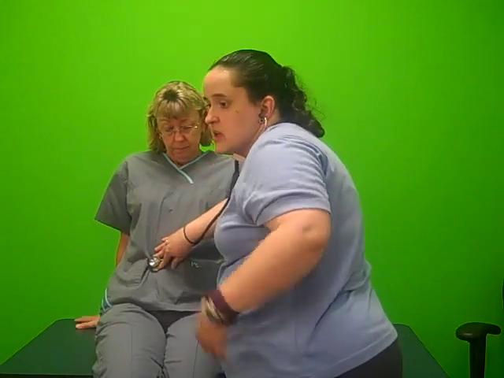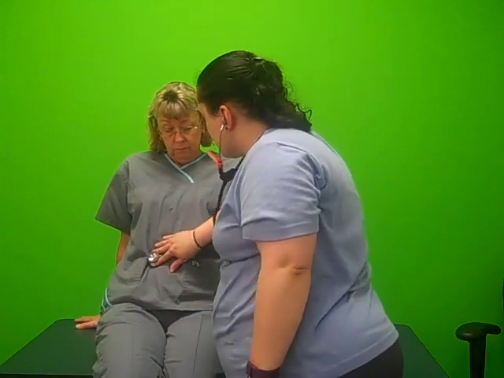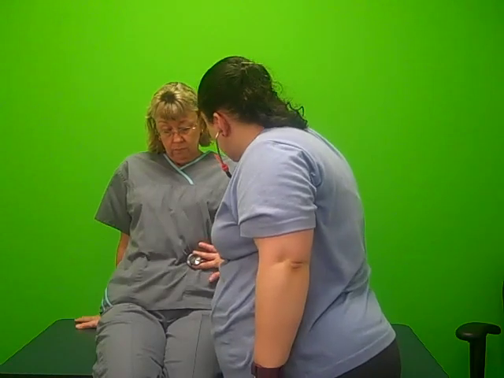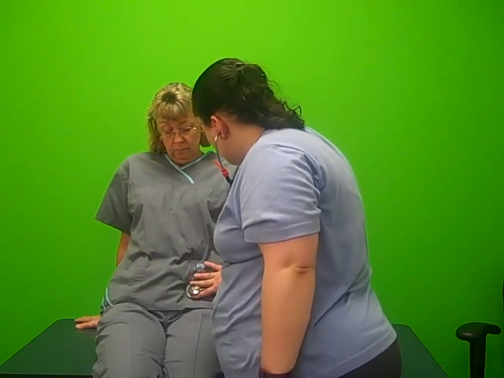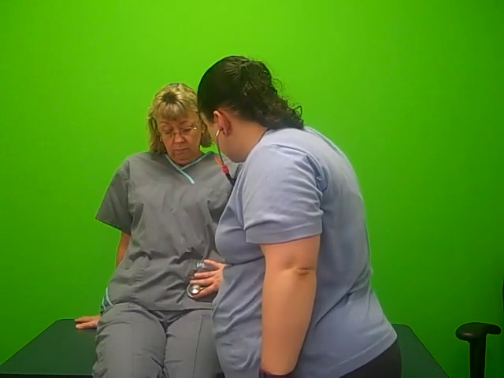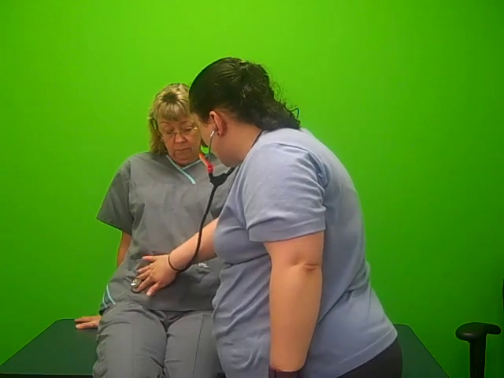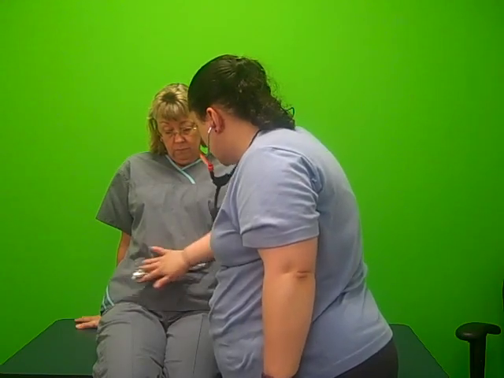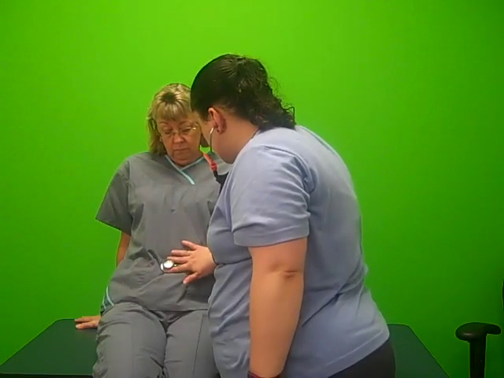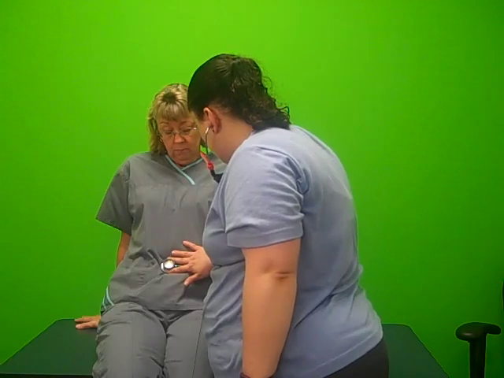You listen in the 4 quadrants, the right upper, the left upper, the lower left, and the right lower quadrant. You would also assess midline. On top of that, at this point, you would also listen to vascular sounds, particularly the aorta, to make sure there's no aneurysm or other anomaly.